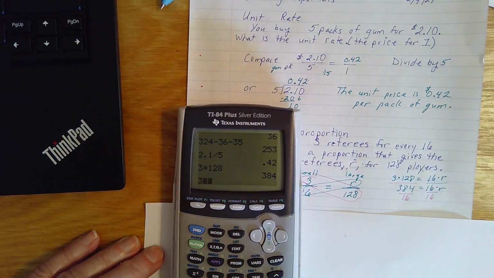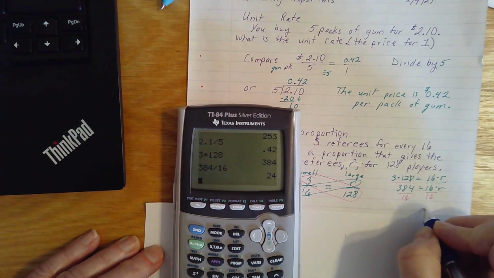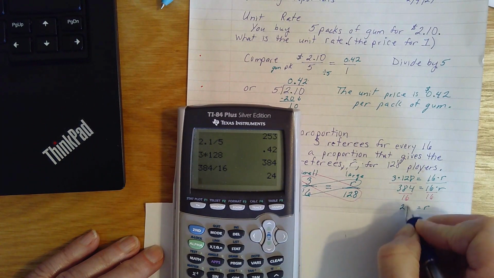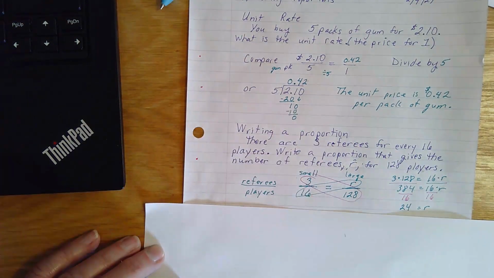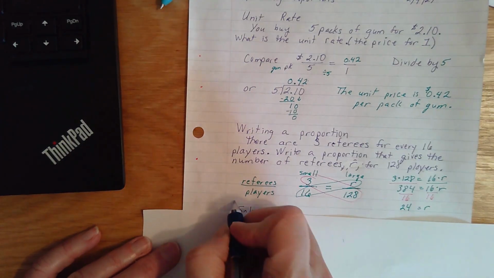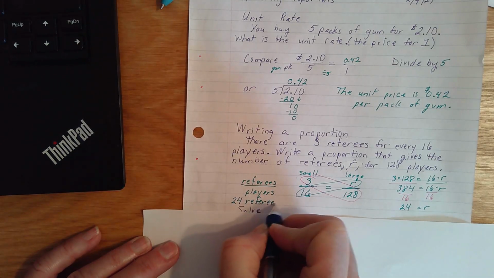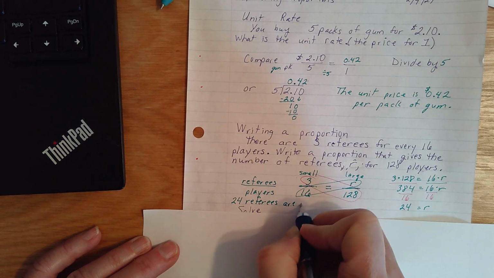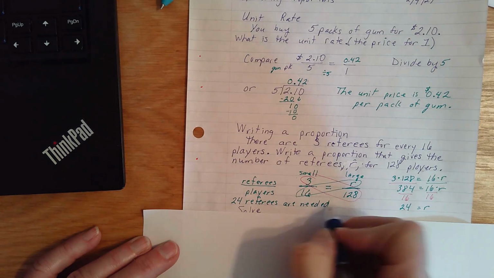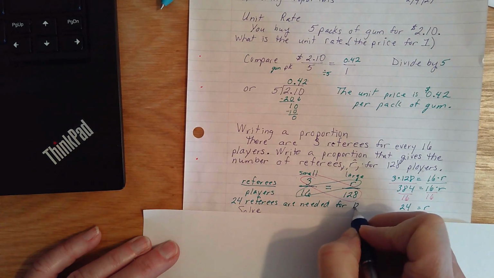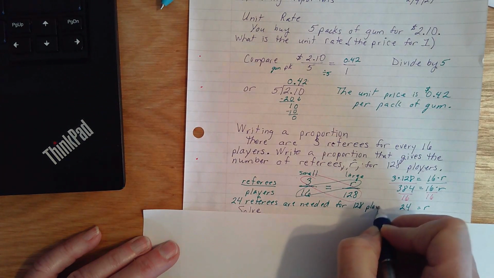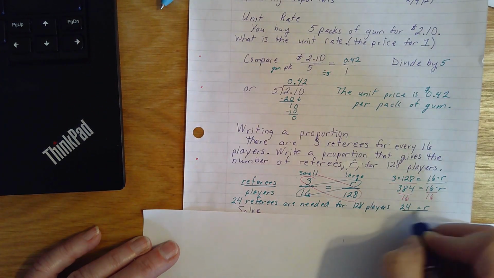So 384 divided by 16, R equals 24. So 24 referees are needed for 128 players. There's our data.